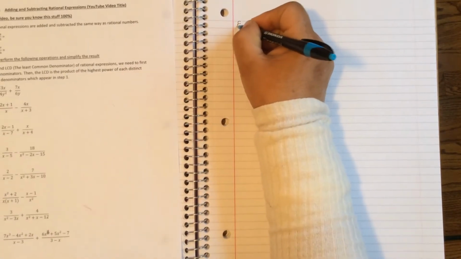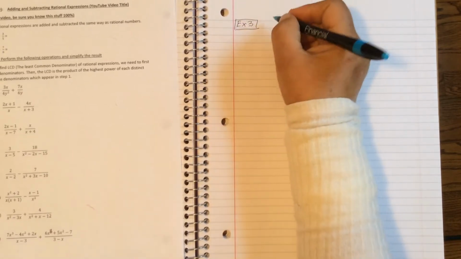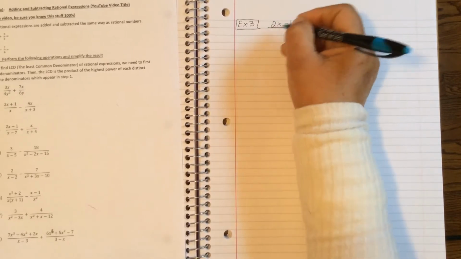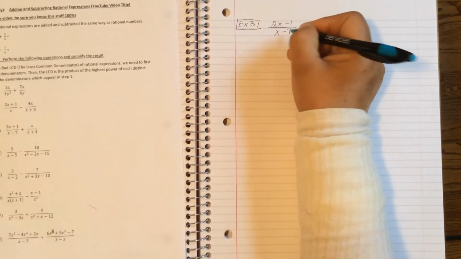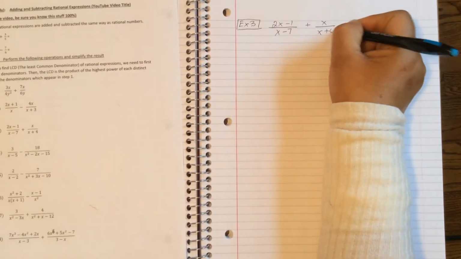Example 3: (2x minus 1) over (x minus 7) plus x over (x plus 4).